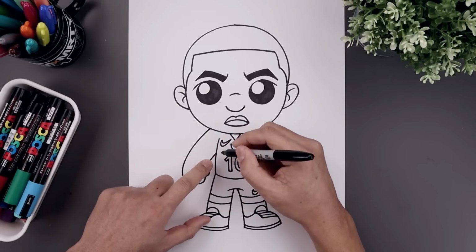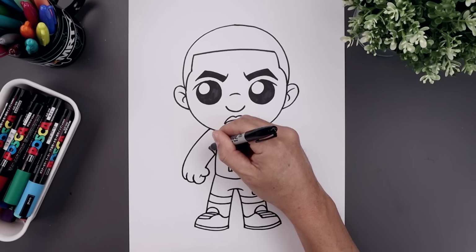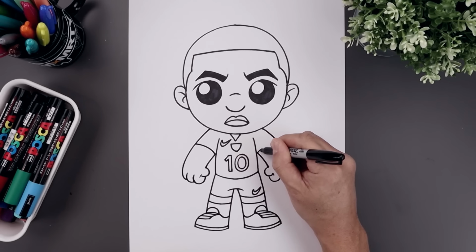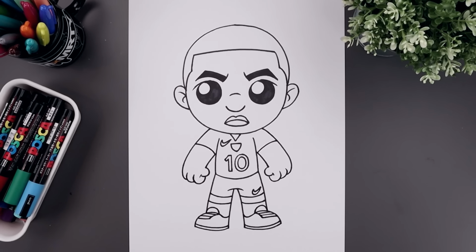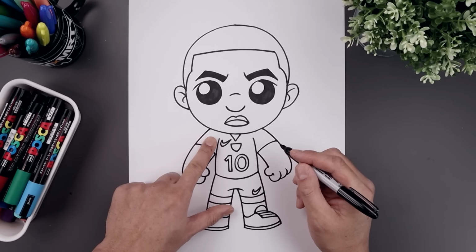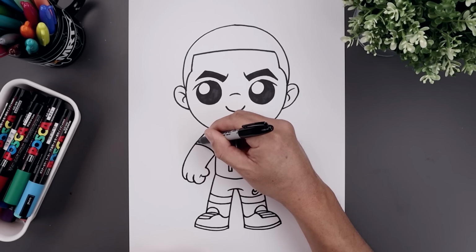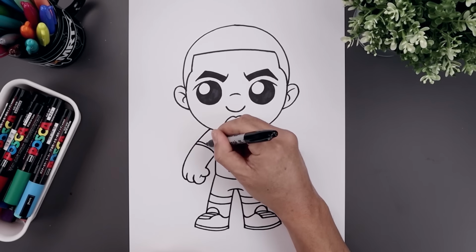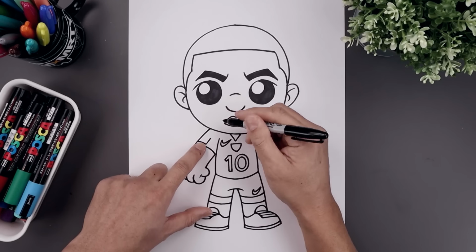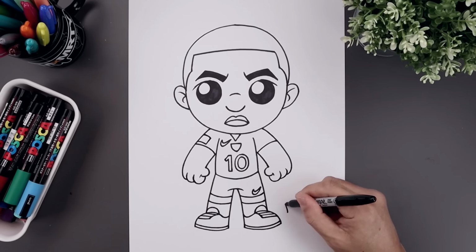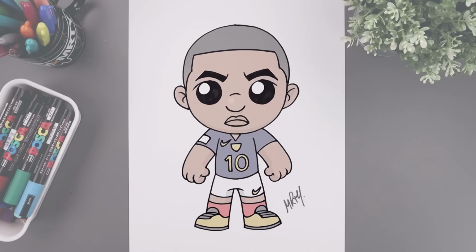Let's go to the top of the arm on the inside and add the sleeve. We're going to curve this up and then out. Let's add a simple patch on the left side. Step up, curve this in, go up, and we'll just bend that back out. Let's finish off by signing our art and adding a splash of color, and that's pretty much it.